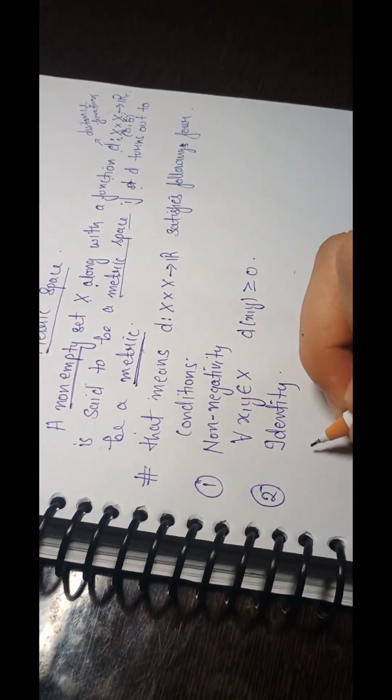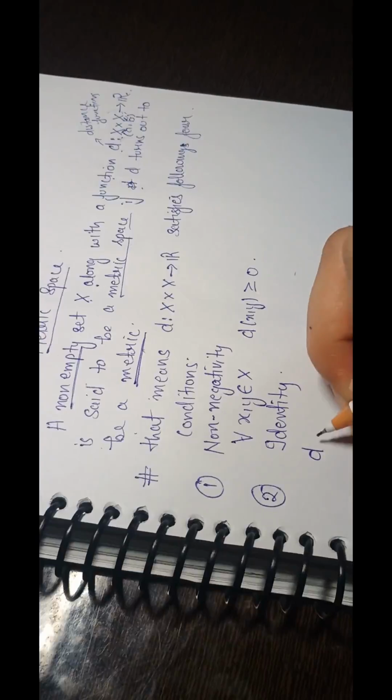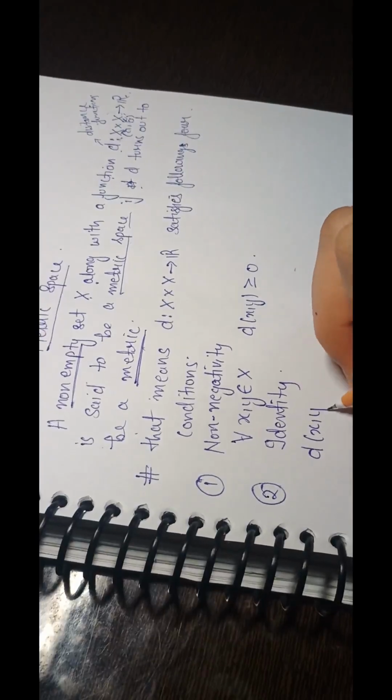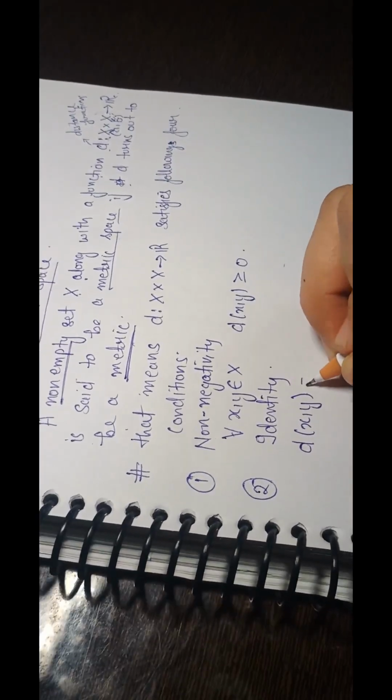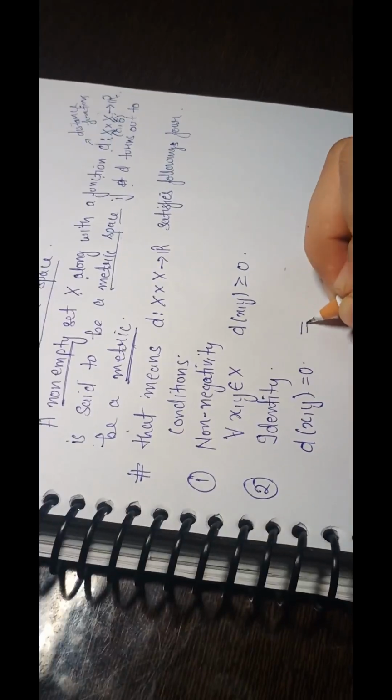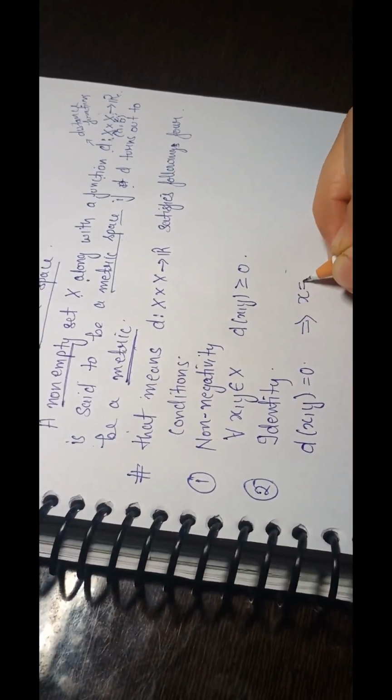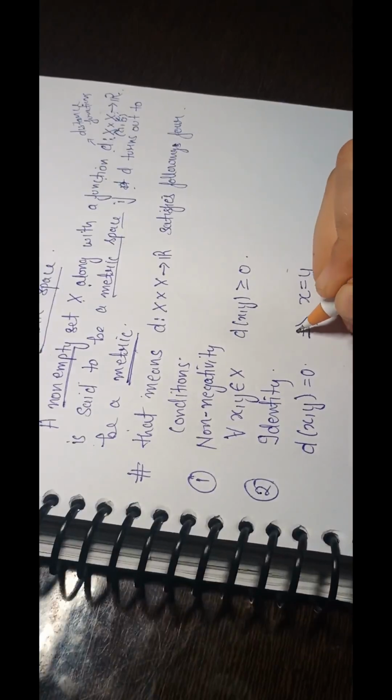That means if the distance between x and y is 0, then x and y are equal, and vice versa. That is, if x and y are equal, then the distance function gives the value 0.